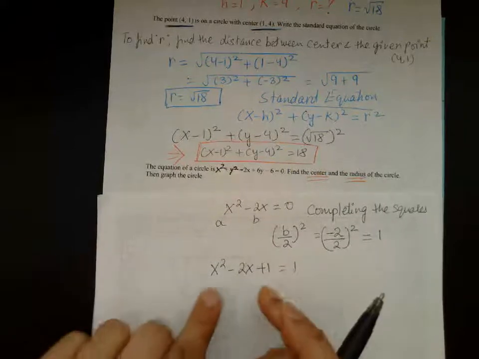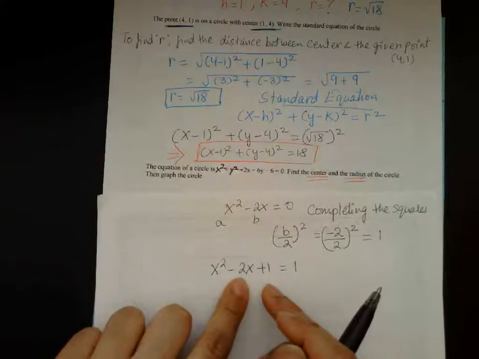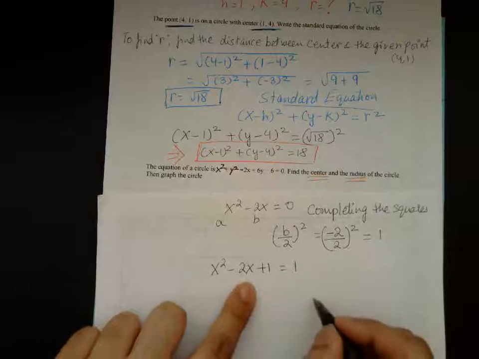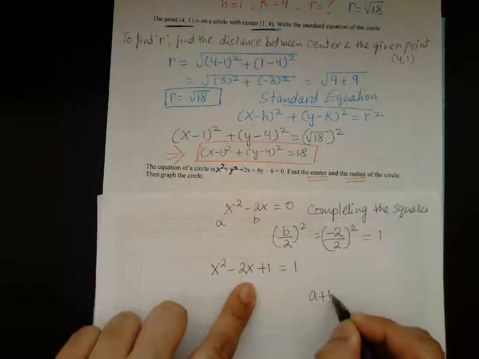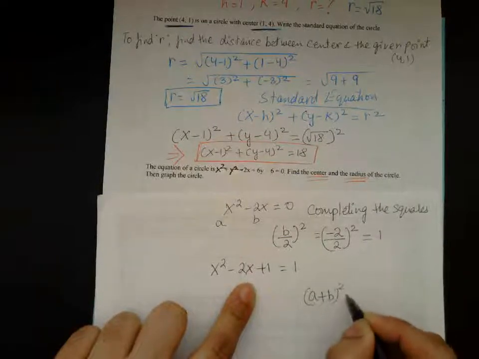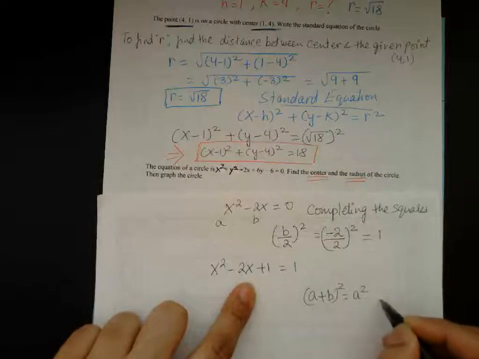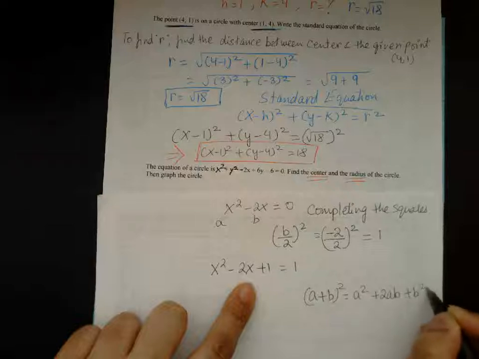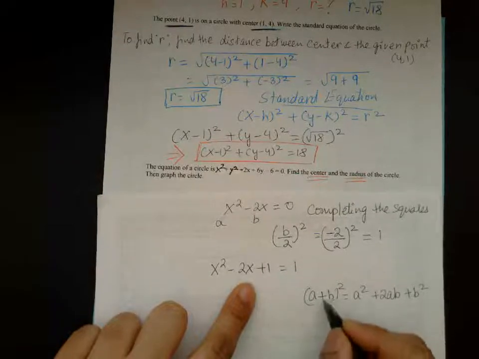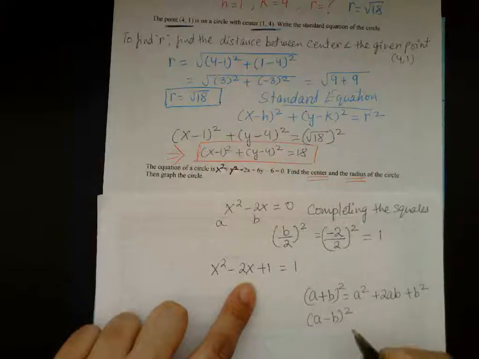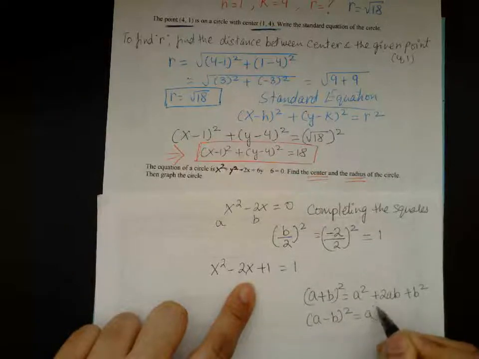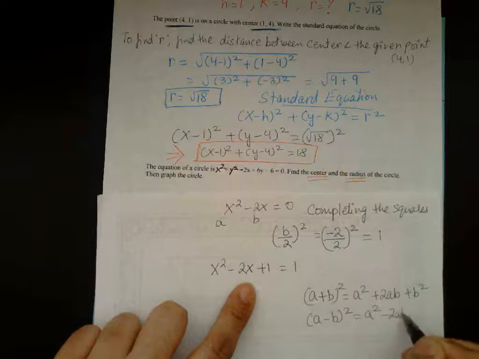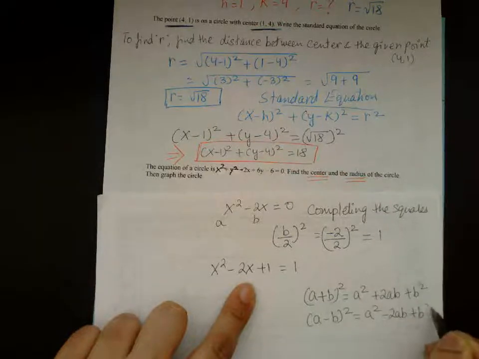Another thing that you learned, just to simplify it, I can factor it, but there is another property which says a plus b whole squared is a squared plus 2ab plus b squared. Okay, if there is a minus, what will happen then? a minus b whole squared is a squared minus 2ab plus b squared.